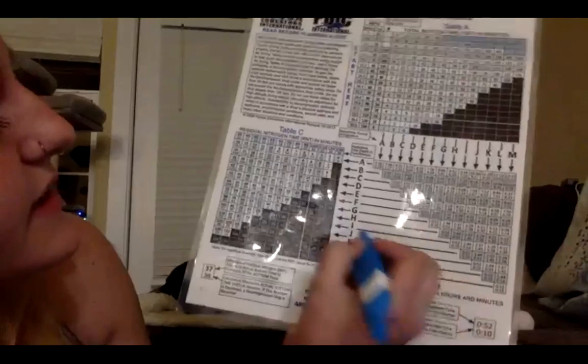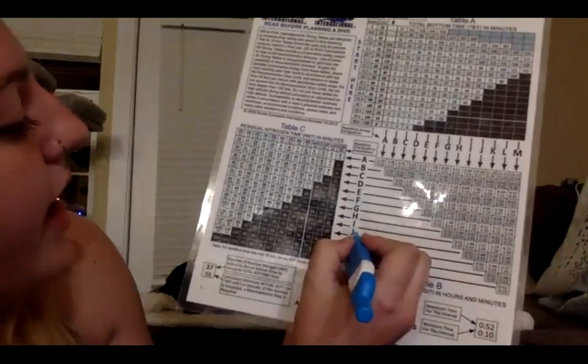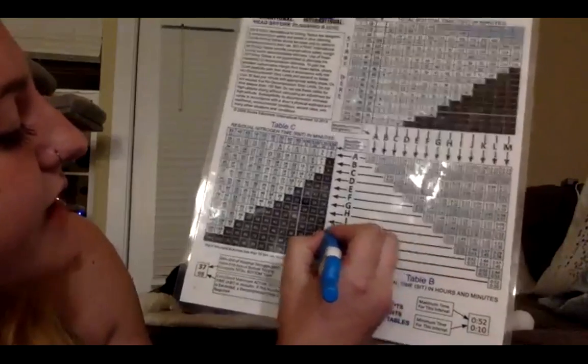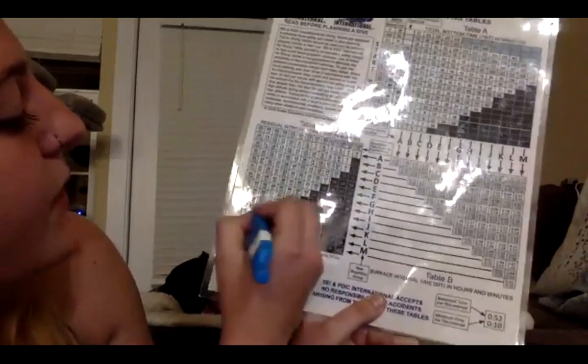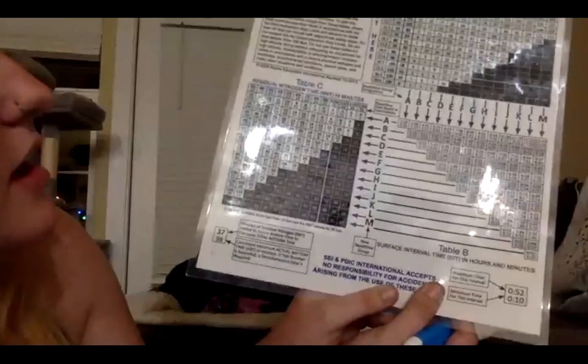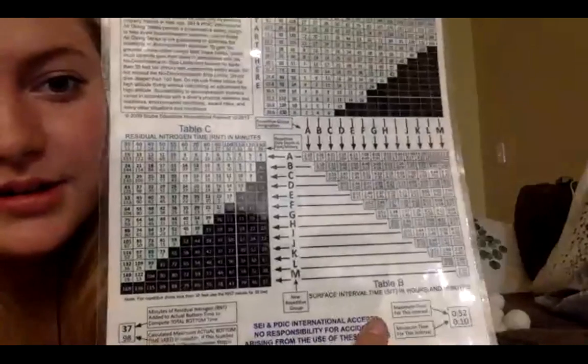And then we're gonna see where J and 45 intersect, which gives us what two numbers? 83 and 19. Okay, perfect. So how long can we stay at 45 feet? 19 minutes. Perfect.